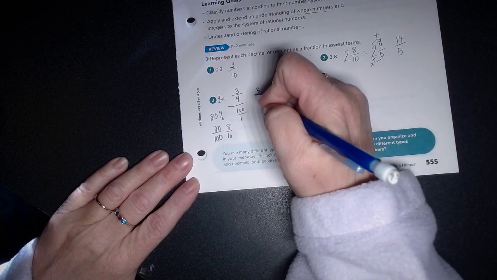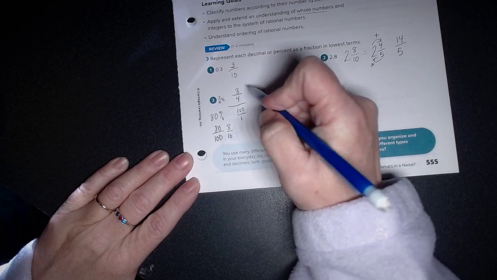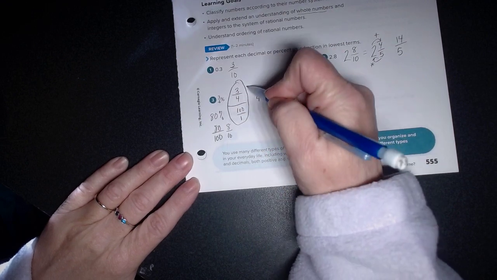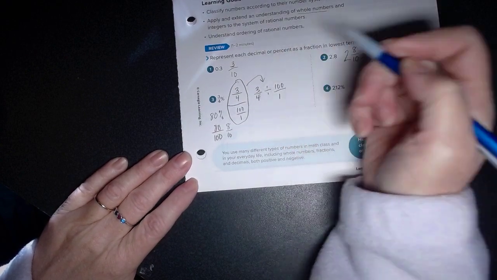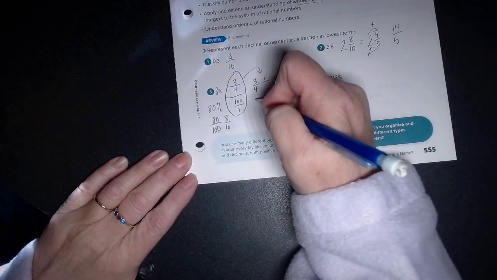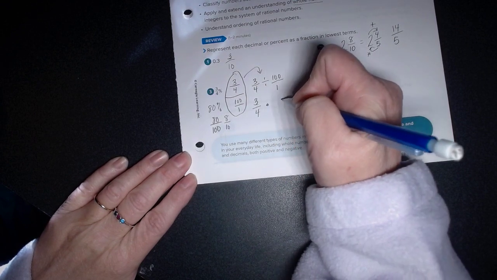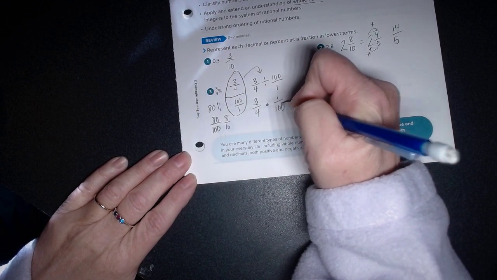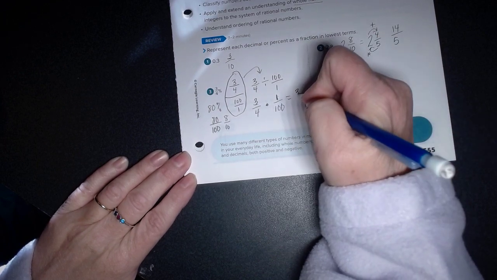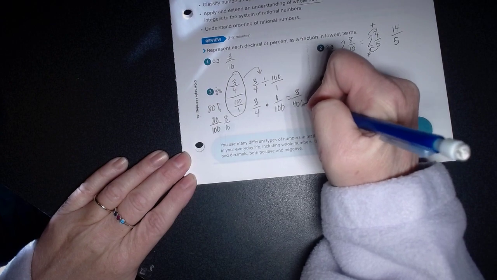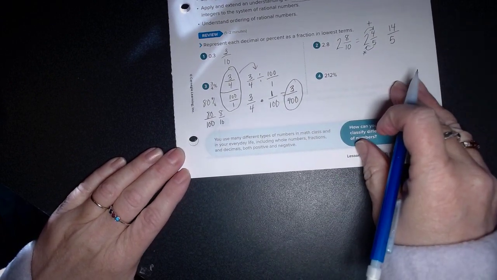Well, instead of dividing a fraction, which is written like this as well, if we just write it horizontally instead of vertically, instead of dividing, we will multiply by the reciprocal. So let's do that. Keep, change, flip. And now if we multiply straight across as normal, we have 3/400. And that is our lowest terms on that one.